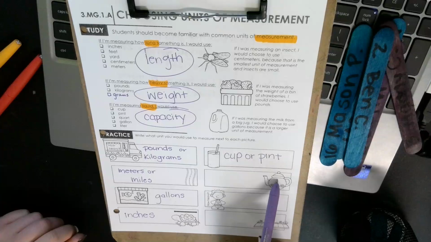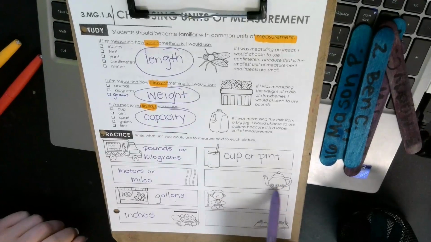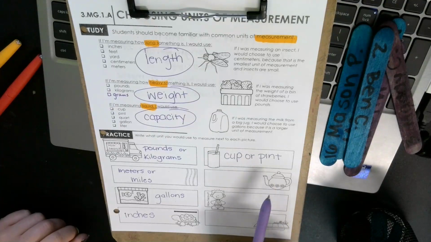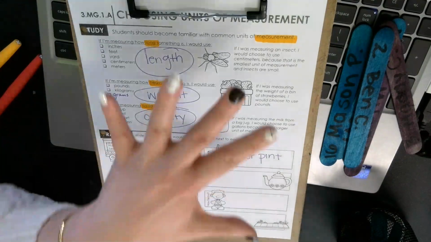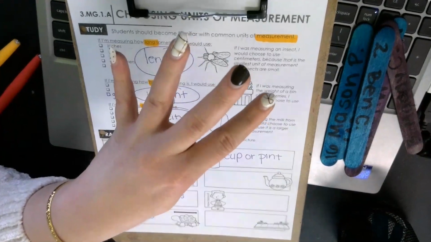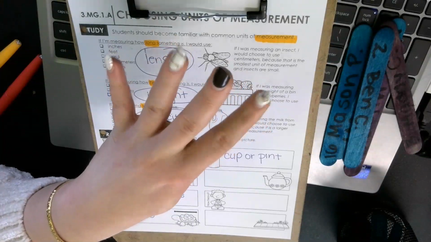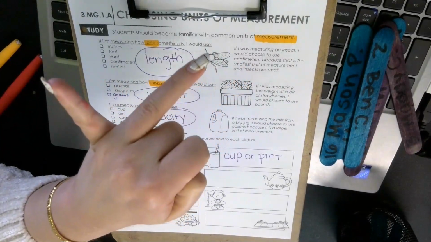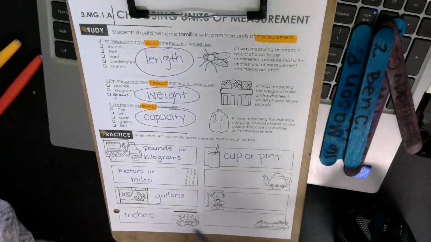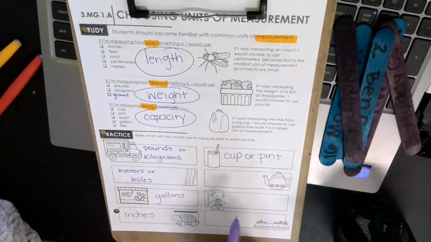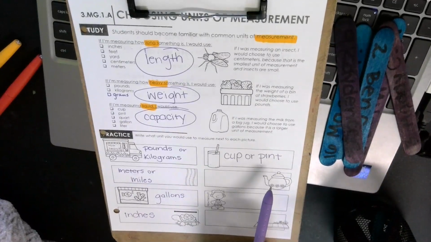This is a tea kettle. How many of you guys have ever seen anything like this? Yes, I see some hands. How would you measure the capacity inside a tea kettle? 5, 4, capacity. Look at the list for capacity. 3, 2, 1. Cadence. How might you measure the capacity of a tea kettle?